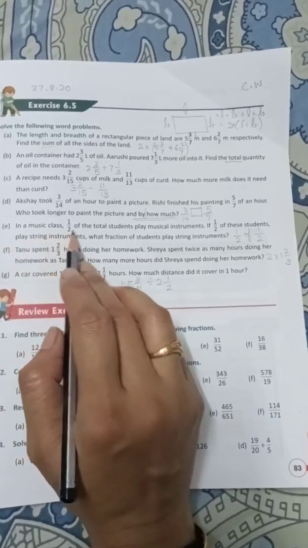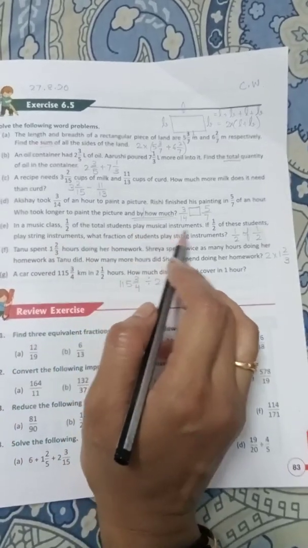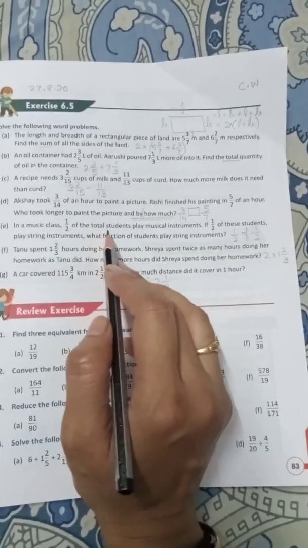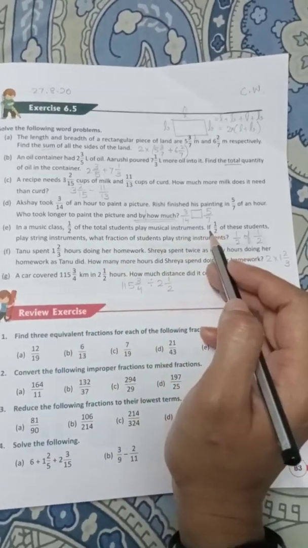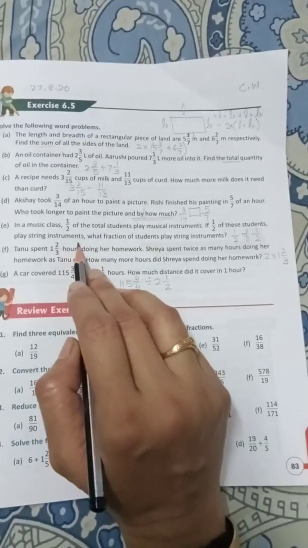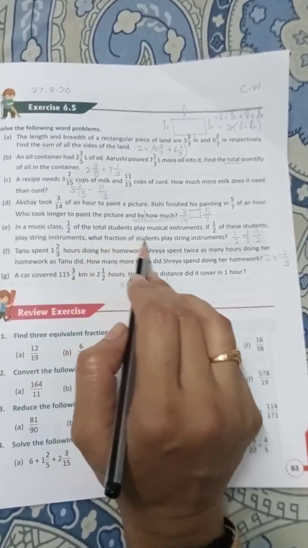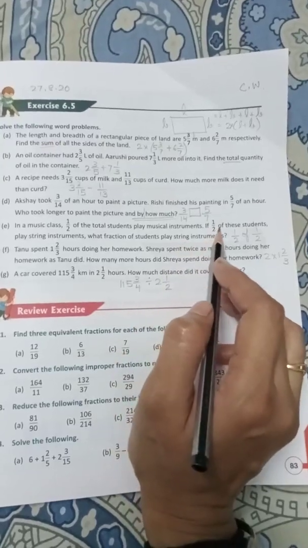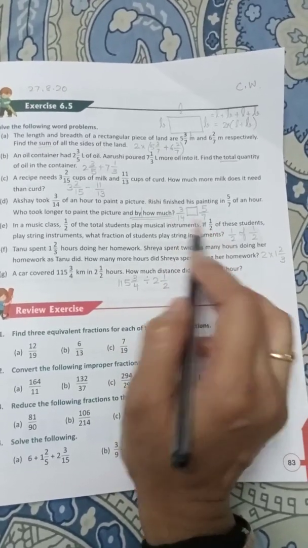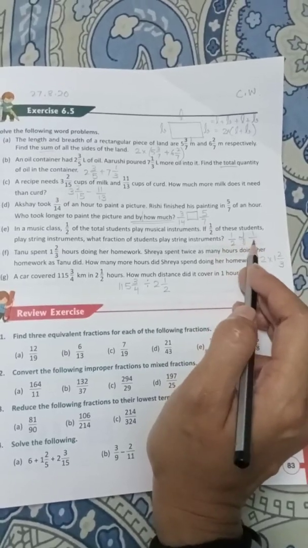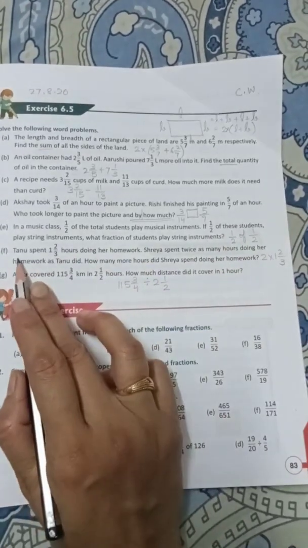E part. In a music class, half of the total students play a musical instrument. So if 50 students are there in a class, 25 go for music class. If half of these students play string instruments like guitar, what fraction of students play string instruments? So the answer will be half of half. Of means multiply. You will solve to get the answer.